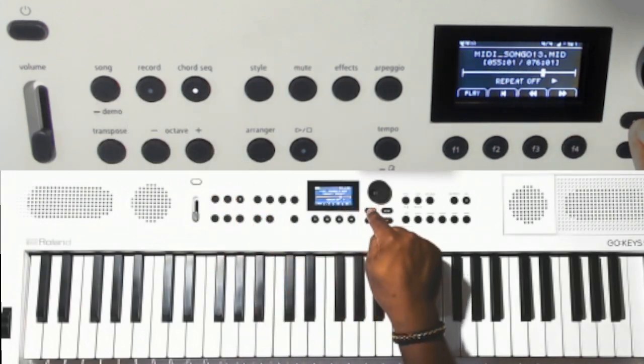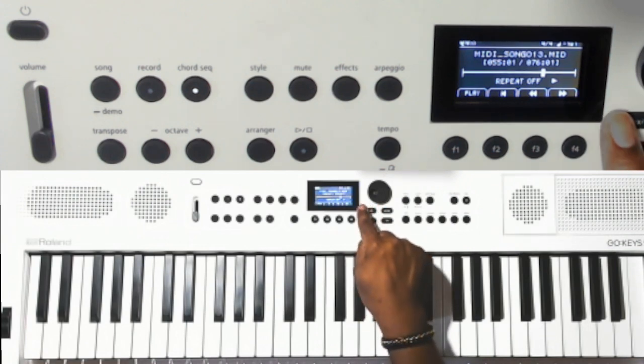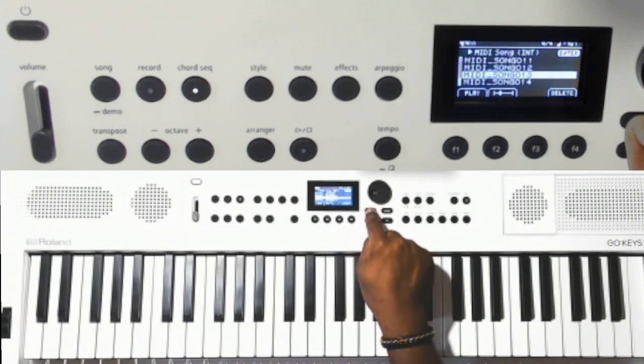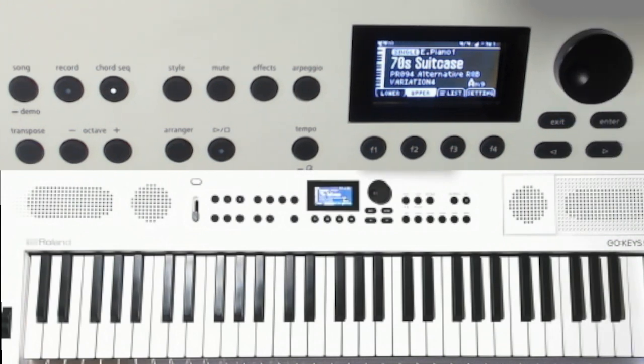Let's hit the exit button. The exit button, you can see, is that oval button right next to the display. Let's hit exit a couple of times. Okay, now we're done with the song button. I'm going to move the screen so that you're able to see everything that I'm showing you right here. So let's move the screen a little bit as we proceed.